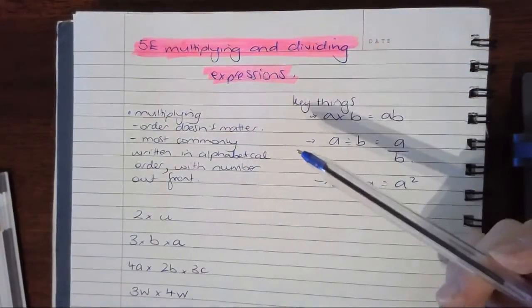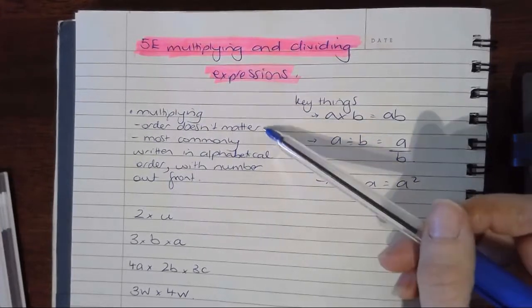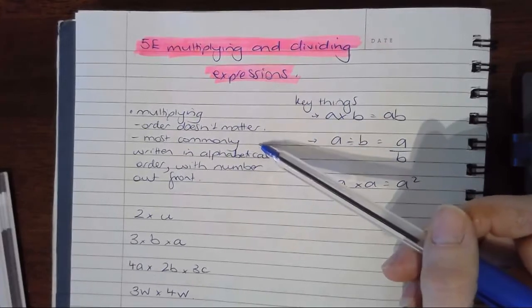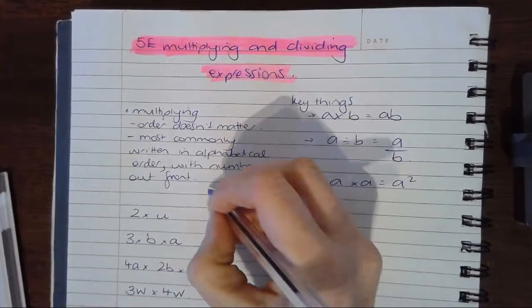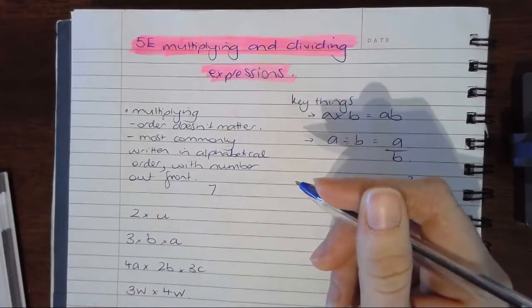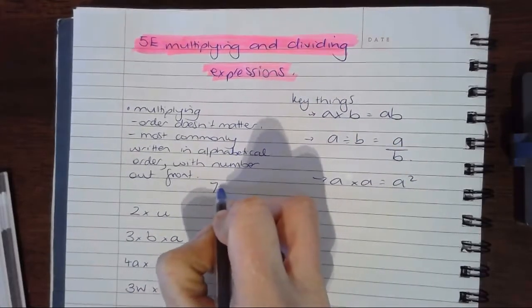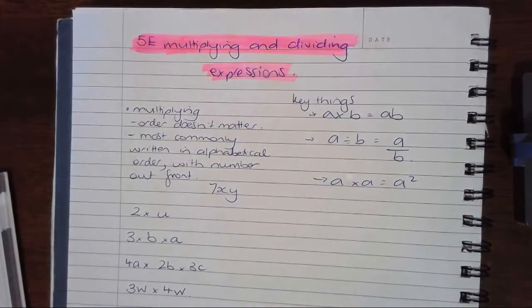Okay. So firstly, multiplying expressions. We'll get to dividing a little bit later. The order doesn't matter with multiplication. Having said that, the most common way that we write our algebraic expressions when we're multiplying is the number first, so the constant term first, for example 7. And if you have more than one pronumeral, you would write it in alphabetical order, so you would write x, y, for example, not y, x, as an answer.